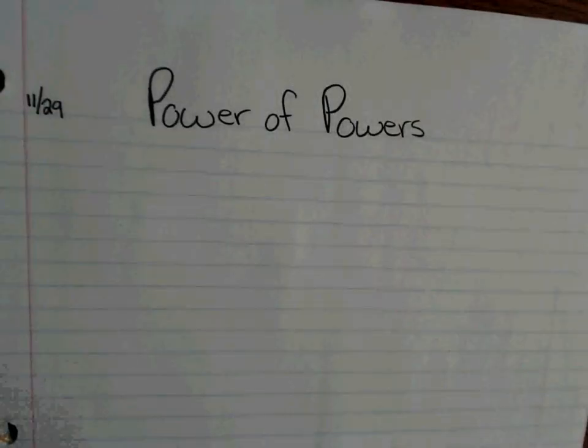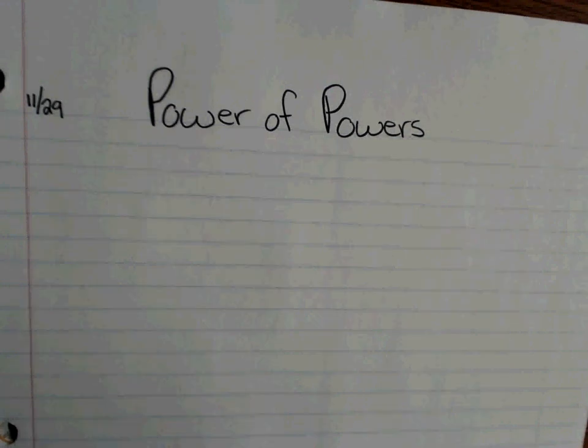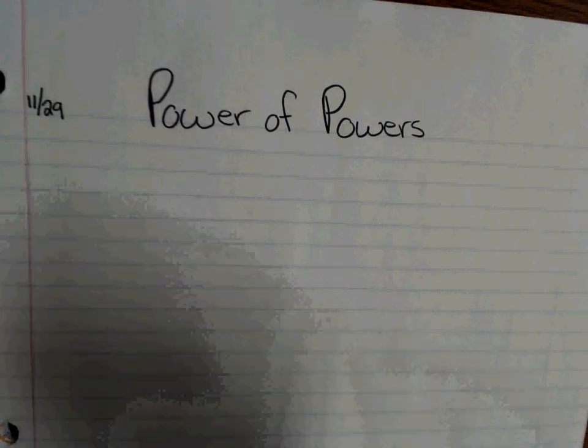When we were talking before with multiplying powers, or the product of powers, if they had identical bases, we would add the exponents. If it was a quotient of powers and they had identical bases, we subtracted the exponents. Now we're talking about a power of a power. So, for example, we might have a problem like the following.